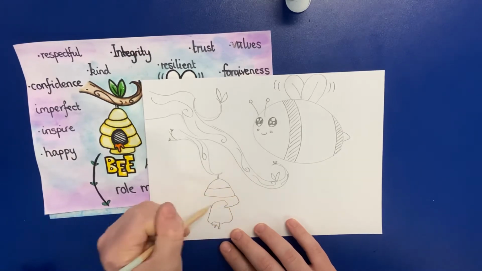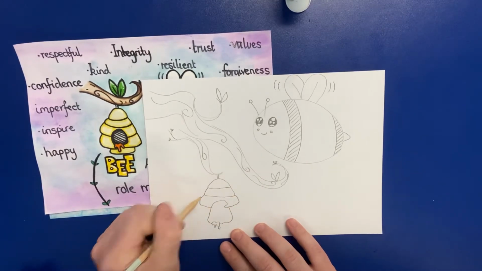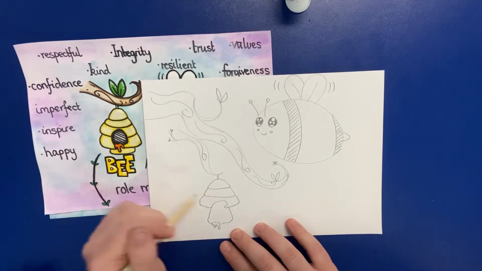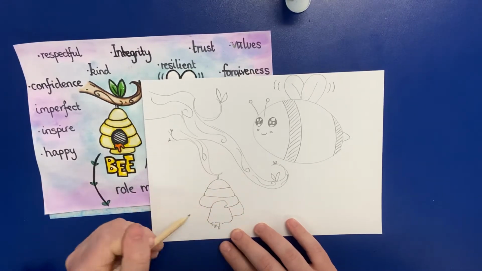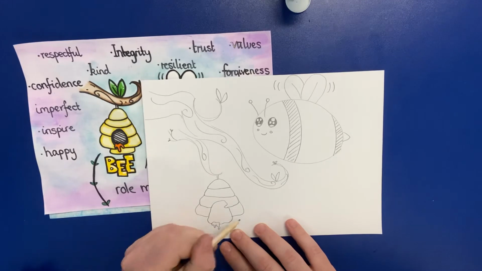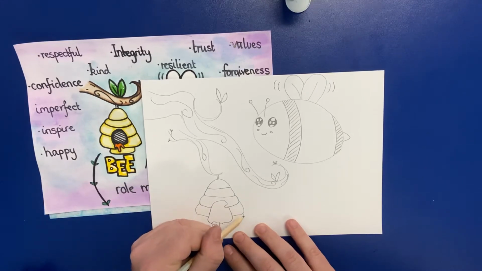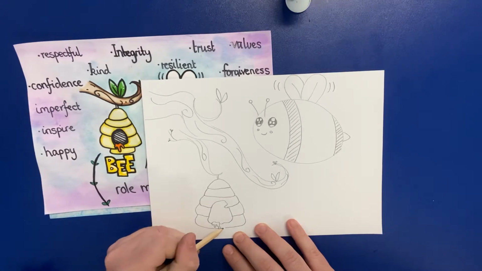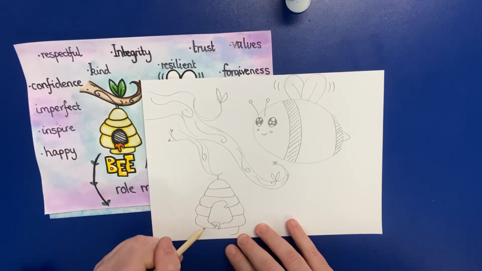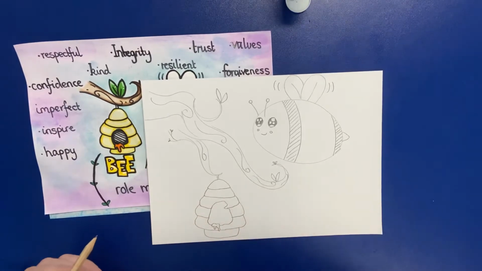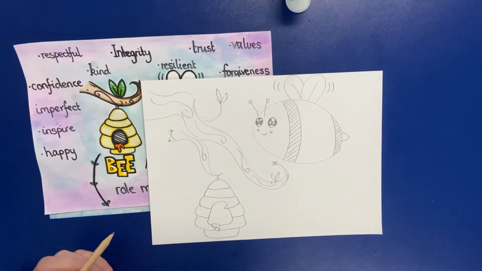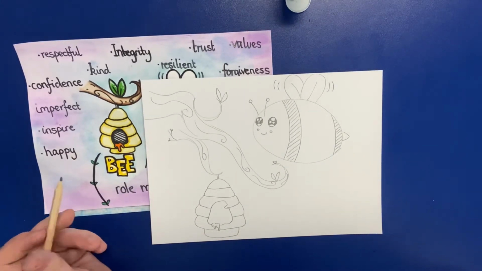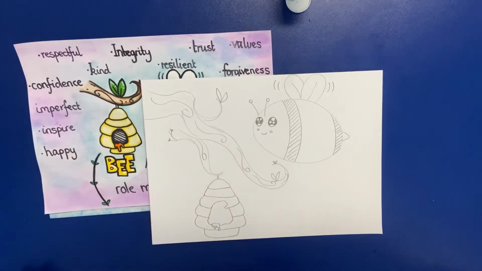And this time I've made the opening a bit less perfect than the first time I drew it, just because I want to experiment with a different style. And then it will get smaller and smaller. So I've created our beehive, and I've created our branch and our bee.